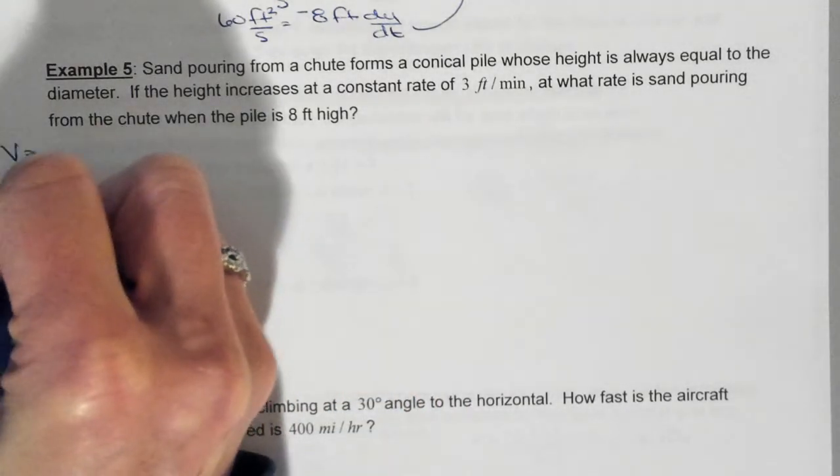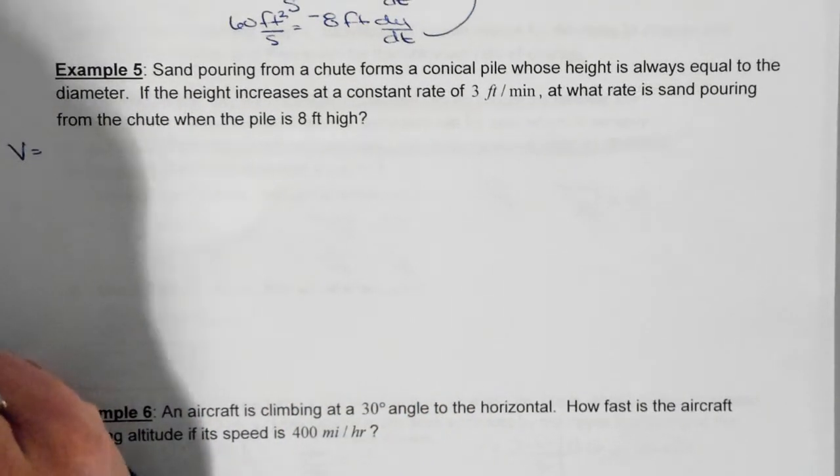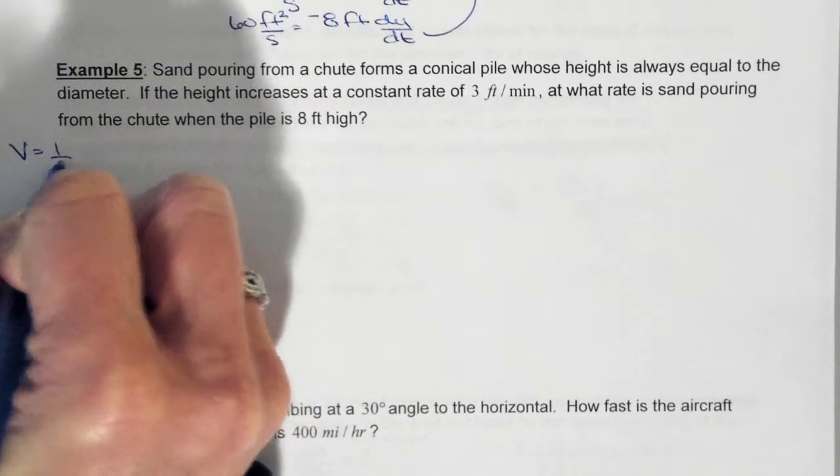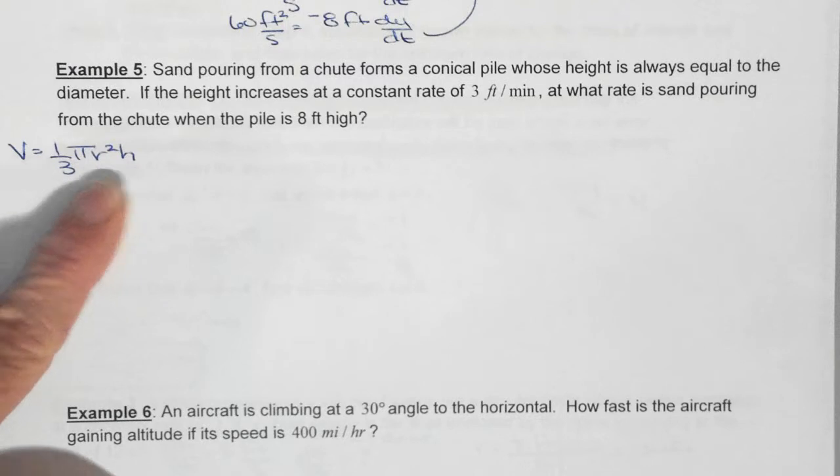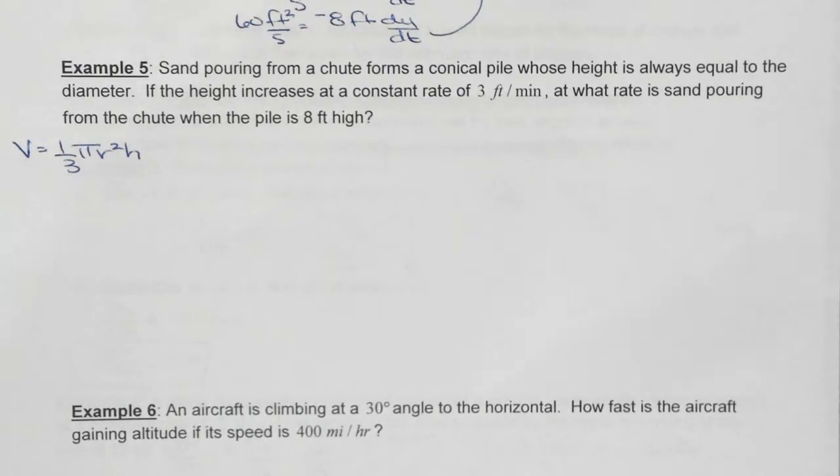So the volume of a cone is, what is that? I can't see, there's a glare. 1/3 pi r squared h. Is that right? Okay, so that's the biggest thing. I've got two variables there, which if I can avoid it, I don't want it, because I don't want to use a product rule because it's going to become a hot mess.